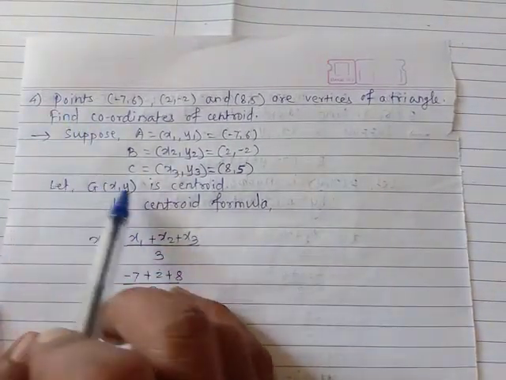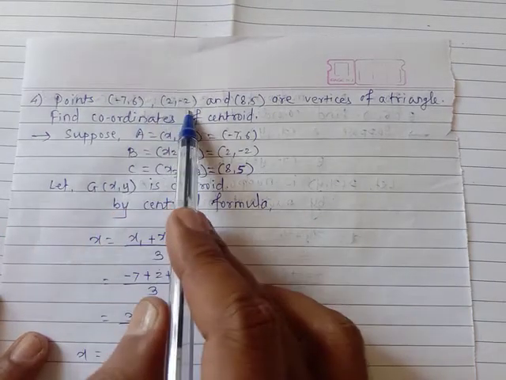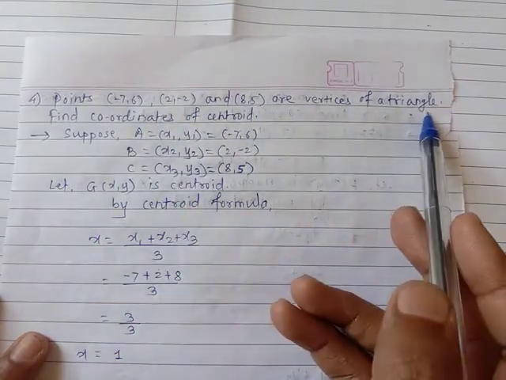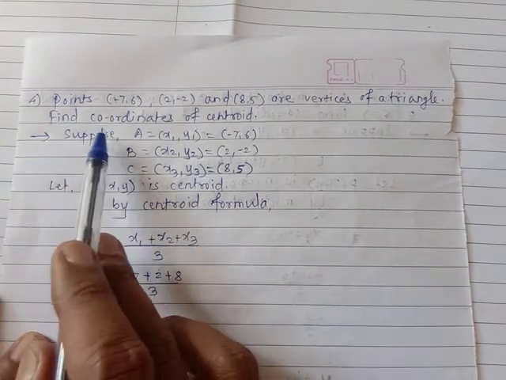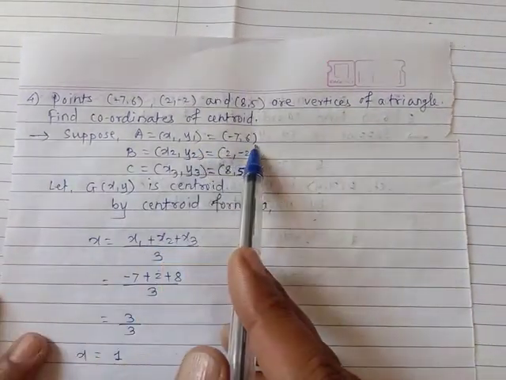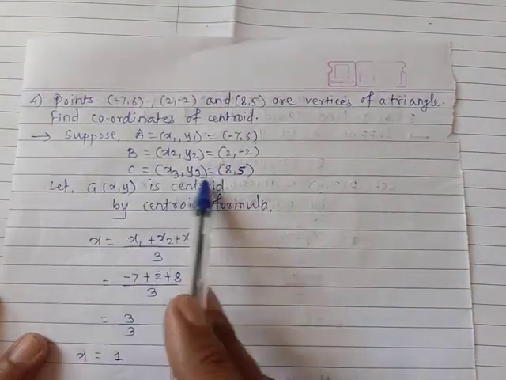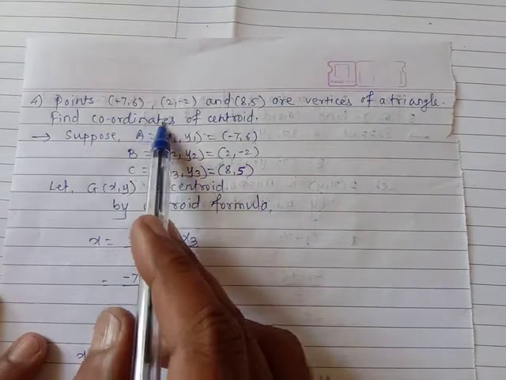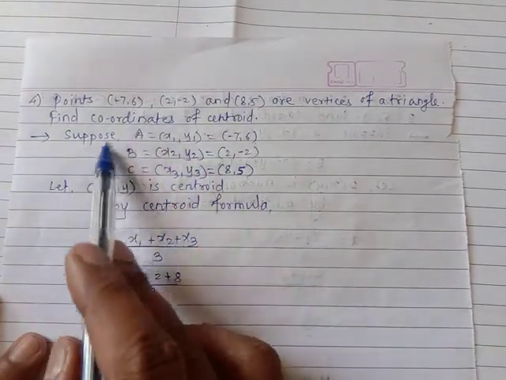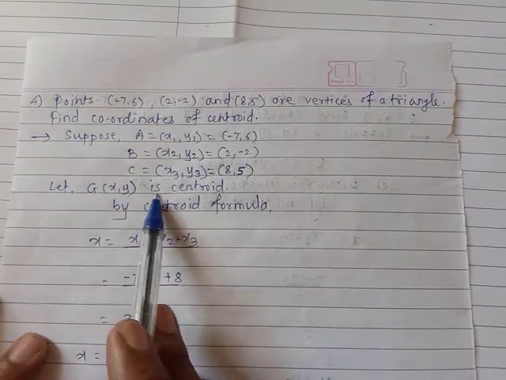Next example related to the centroid formula. Points (-7, 6), (2, -2) and (8, 5) are vertices of a triangle. Find coordinates of centroid. Suppose A(x1, y1) is (-7, 6), B(x2, y2) is (2, -2), C(x3, y3) is (8, 5). So these are the vertices of triangle ABC. Suppose G(x, y) is the centroid.